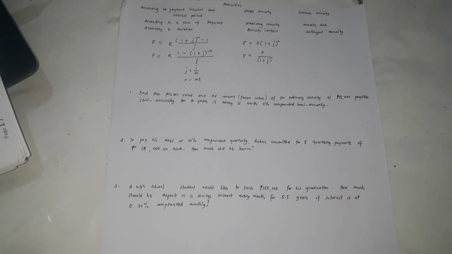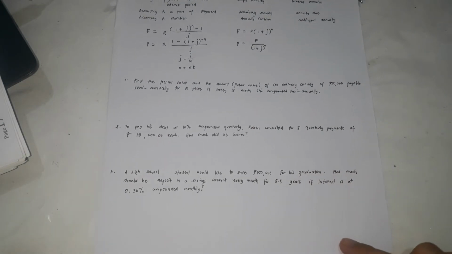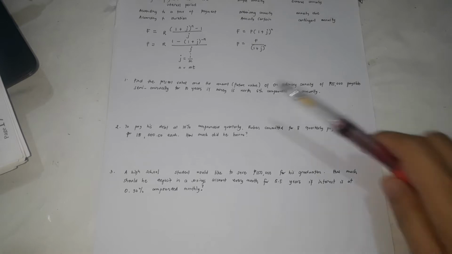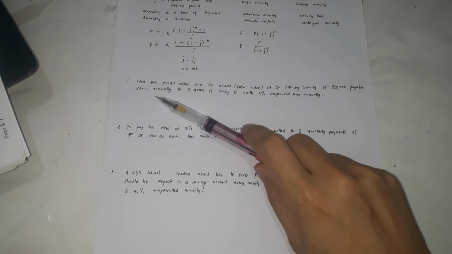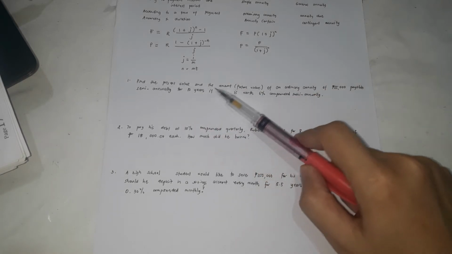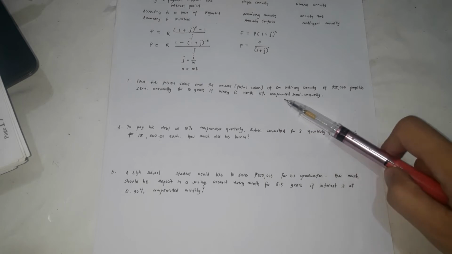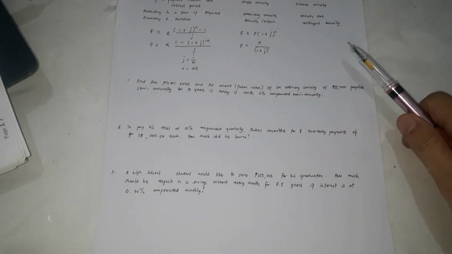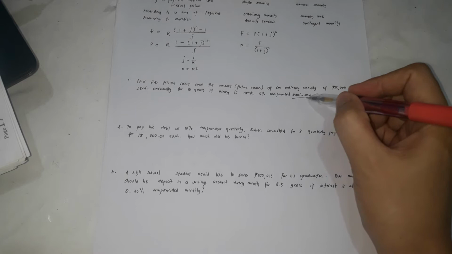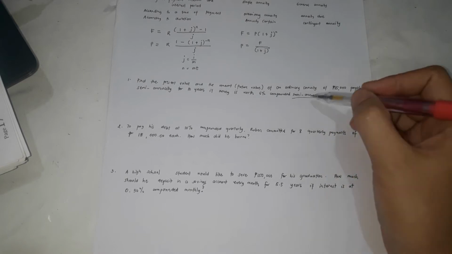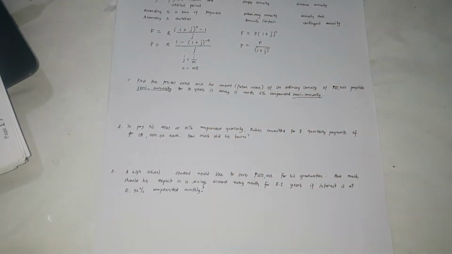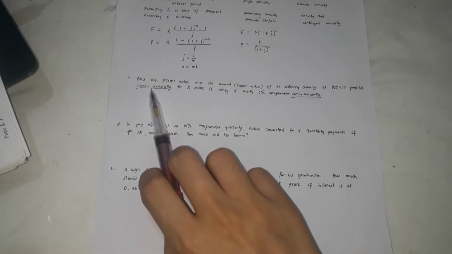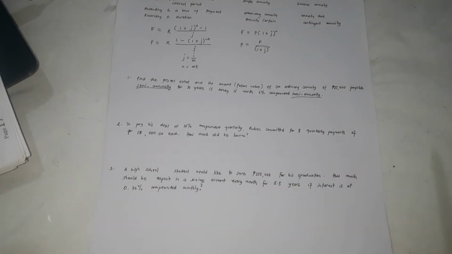So for example, number 1, again, this is simple annuities. Find the present value and the future value of an ordinary annuity of 15,000 payable semi-annually for 10 years if the money is worth 6% compounded semi-annually. As you notice, the conversion or interest period is semi-annually, while the payment period is semi-annually. So this is an example of a simple annuity, where both are the same, semi-annually.